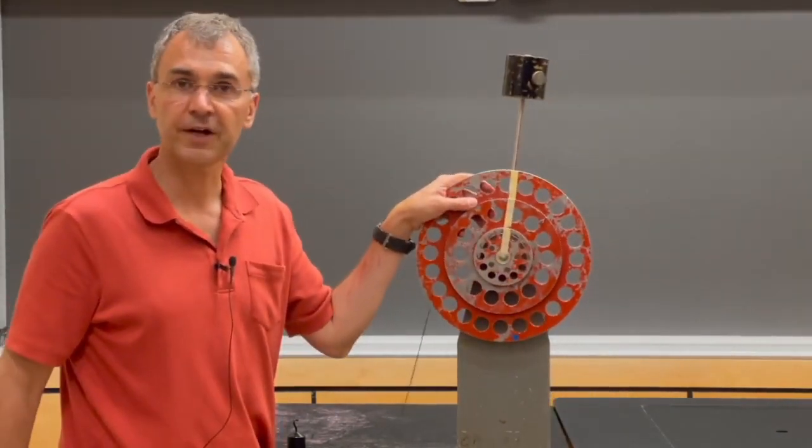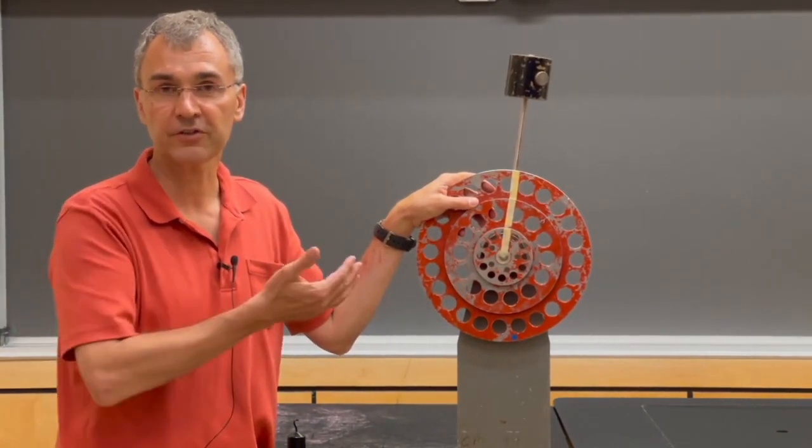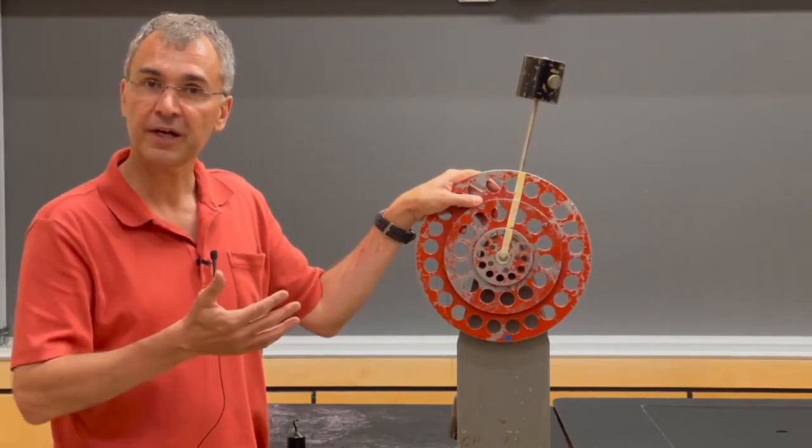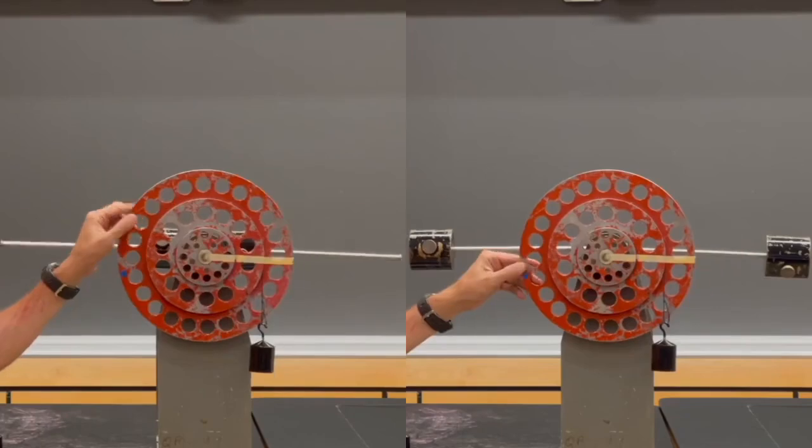Okay, so this is illustrating that torque equals the product of rotational inertia times angular acceleration. So just as acceleration is force divided by mass, we have angular acceleration as torque divided by rotational inertia.